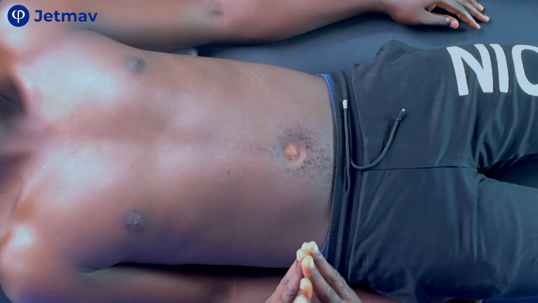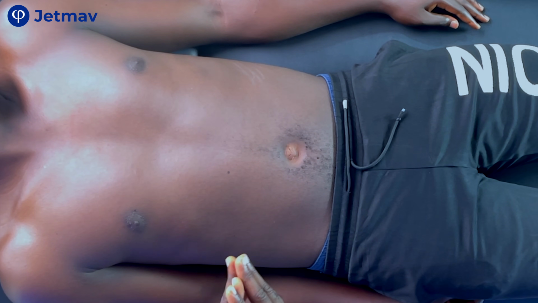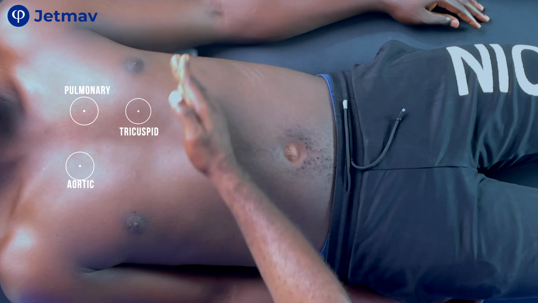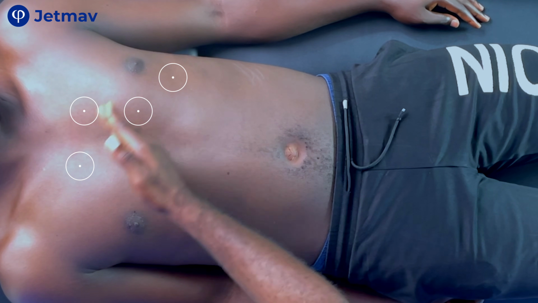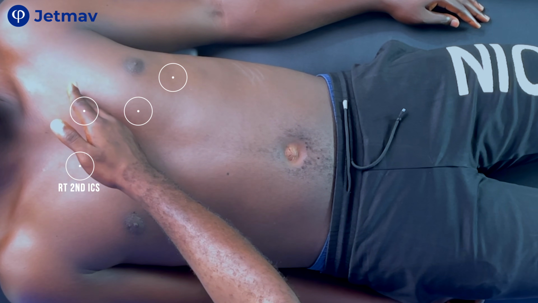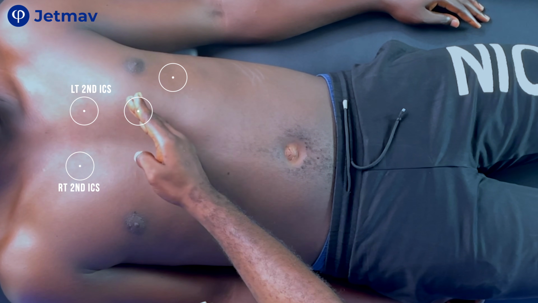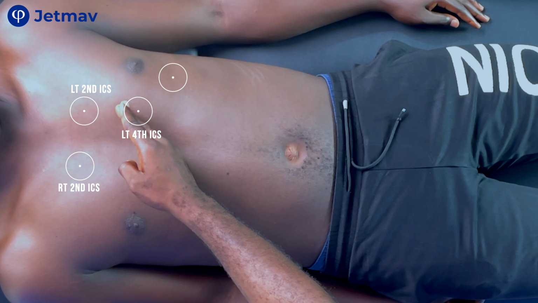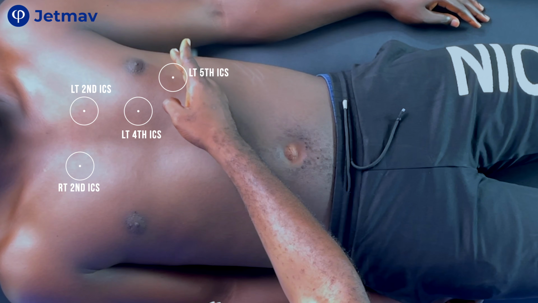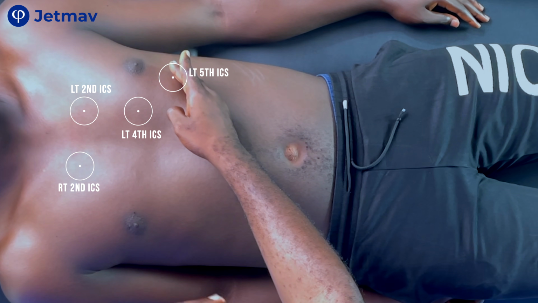So we have 4 chest areas or 4 valvular areas. In these areas, that's where we always check. We have aortic, pulmonary, tricuspid, and mitral. The aortic is at the right second intercostal space, while the pulmonary is at the left second intercostal space. Then we have the tricuspid, which is at the left fourth intercostal space. And last, we have the mitral, which is at the apex area, the fifth intercostal space, mid-clavicular line.